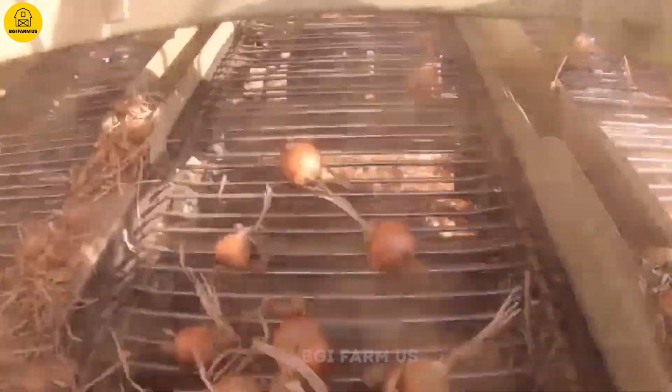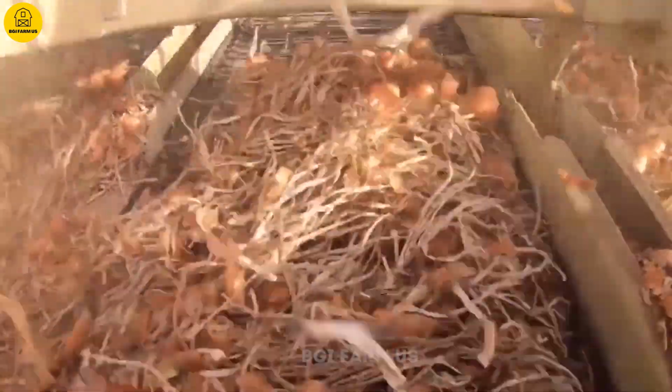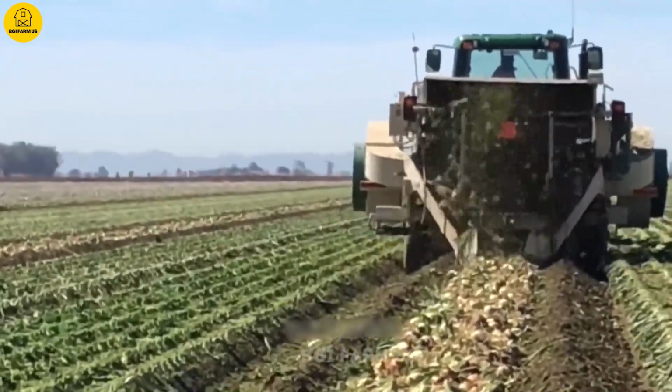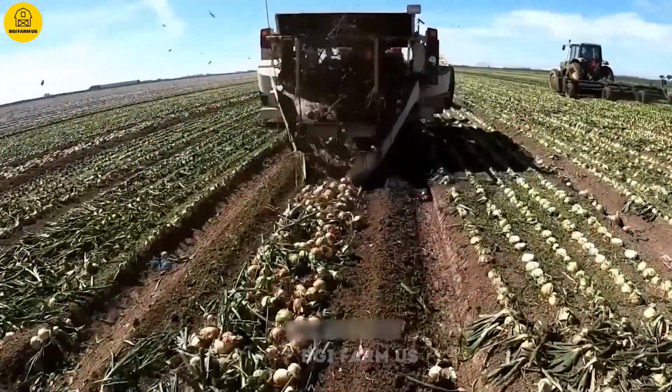First, they cut the onion tops with a machine. Then they use a harvester to pull the onions out of the ground. The worker's job is to pull onions from the ground and remove the excess plant.